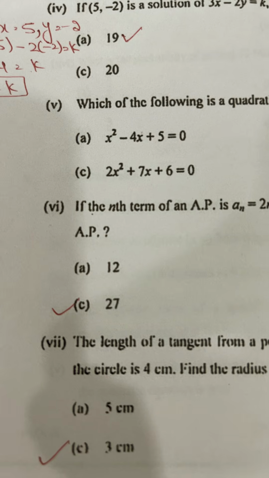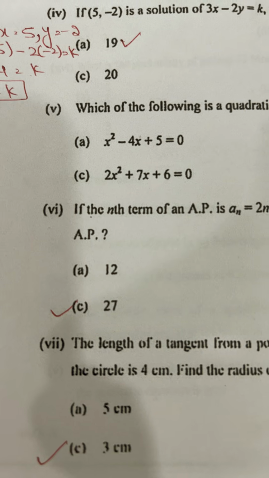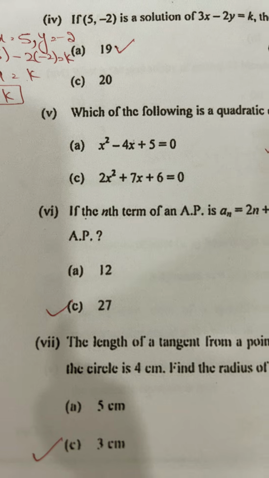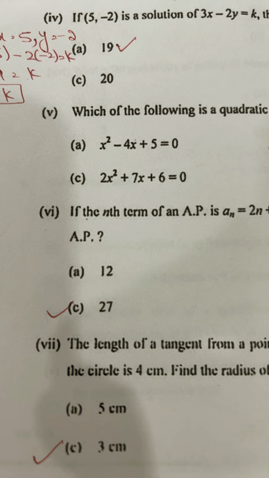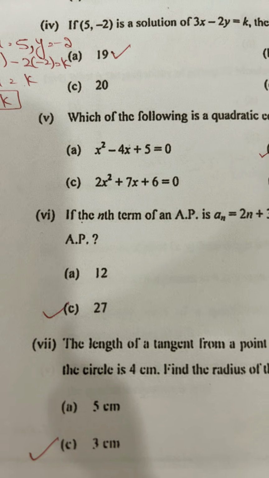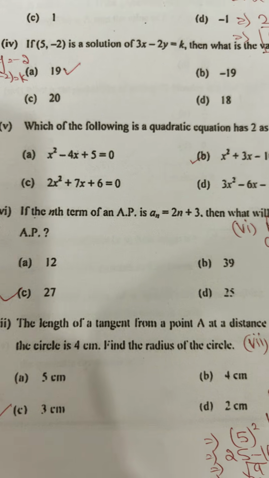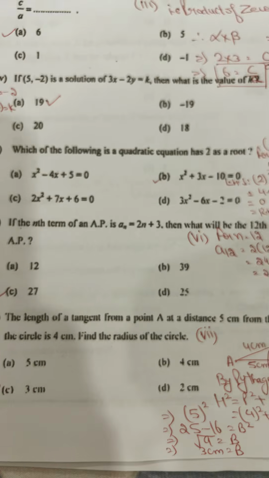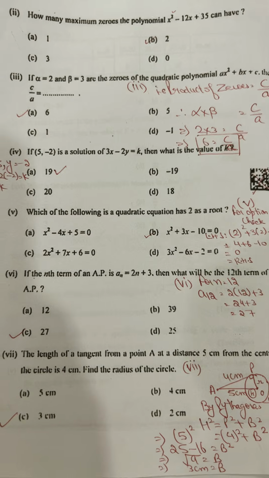Let's continue with question number 7, English Medium Mathematics 10th class PSEB 2025 board exam paper. Question number 7, 1 mark question. The length of a tangent from a point at a distance of 5 cm from the center of the circle is 4 cm. Find the radius of the circle.